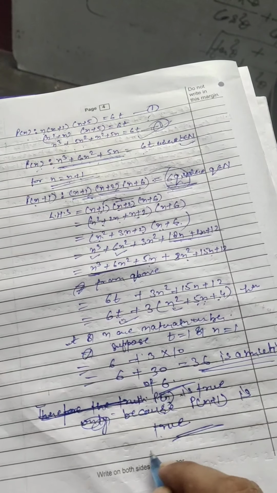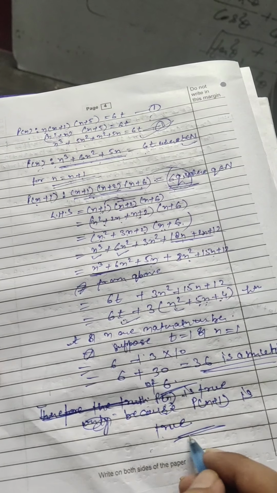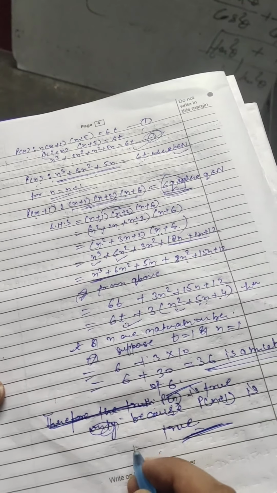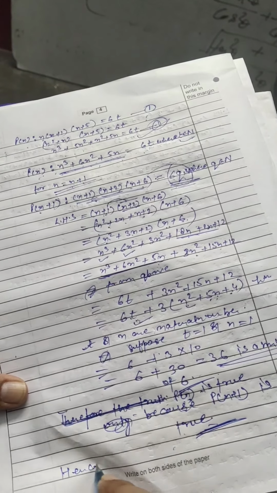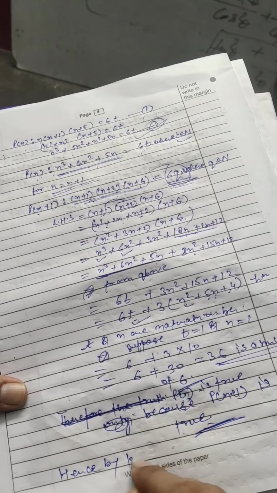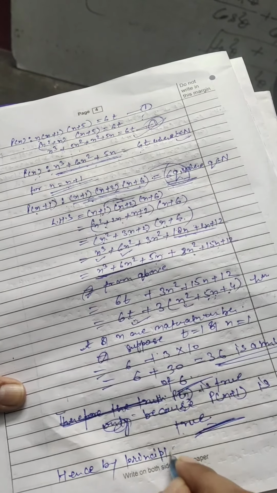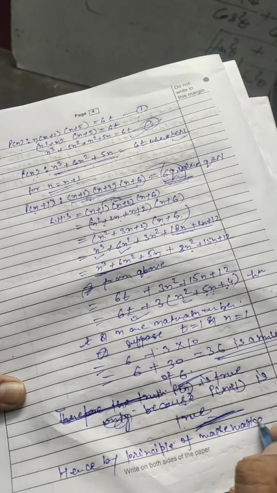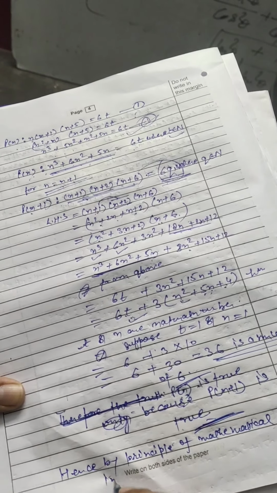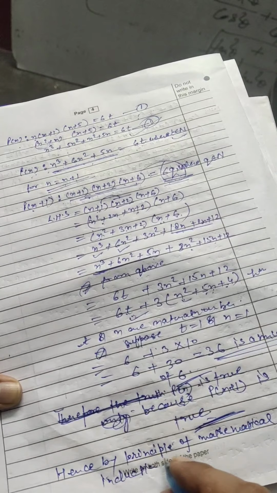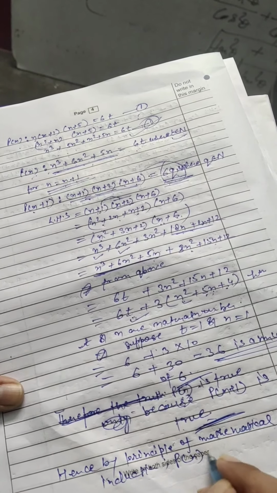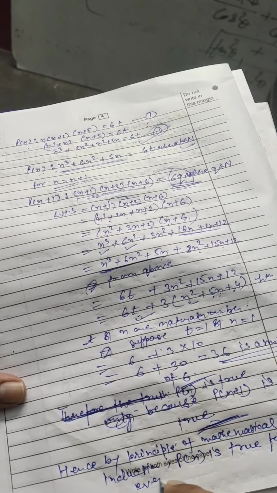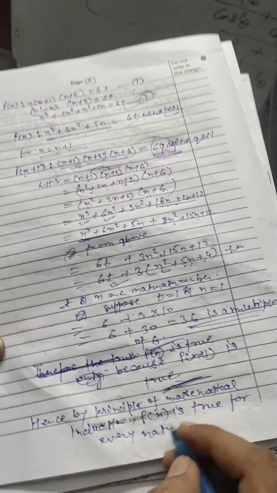Okay, and by the mathematical principle of induction, okay, this is the principle of induction. So Pn is true for every natural number. You can write here, by principle of mathematical induction, Pn is true for every natural number.